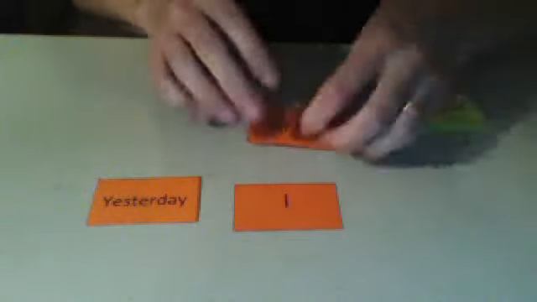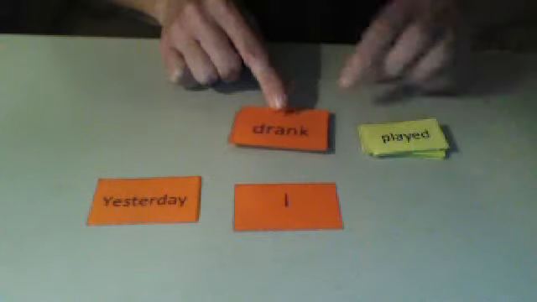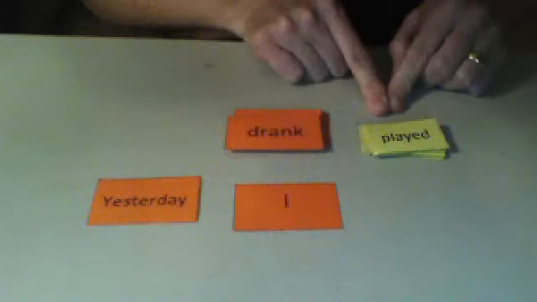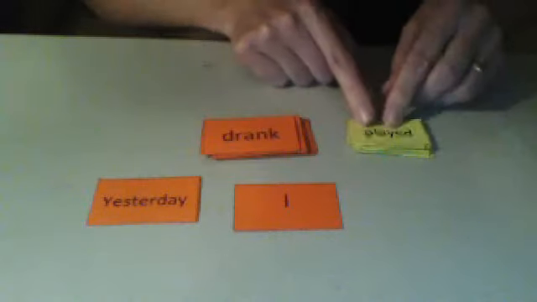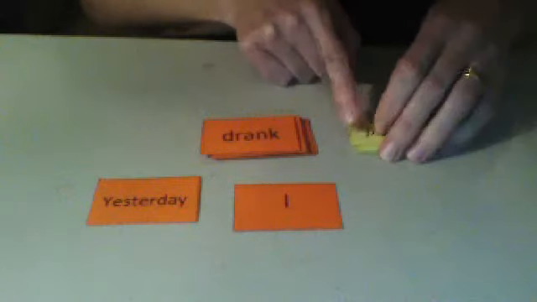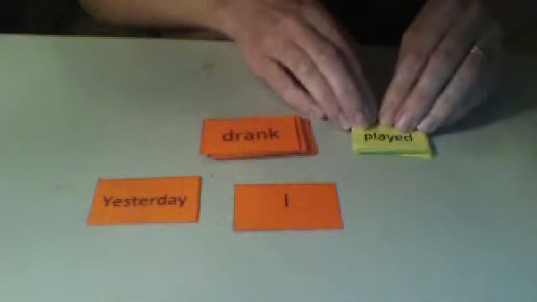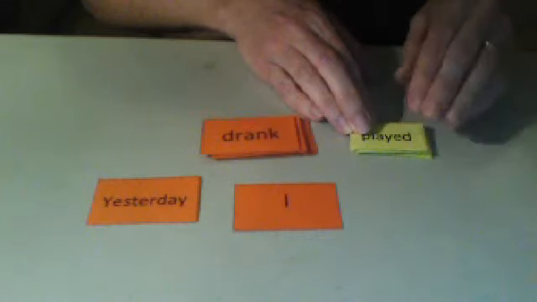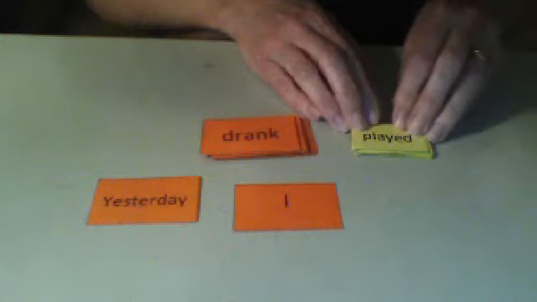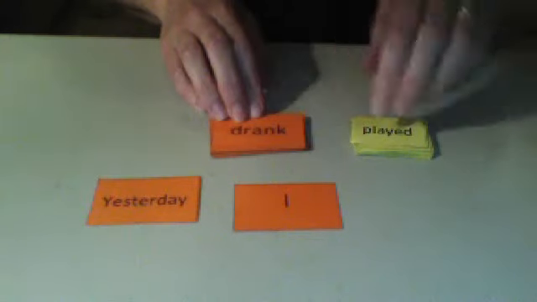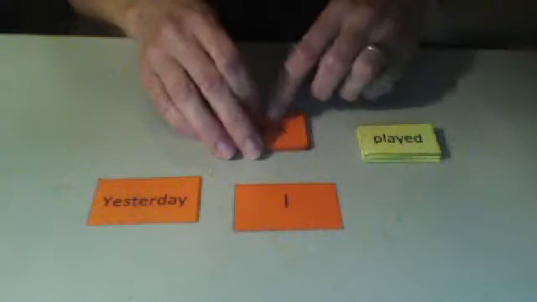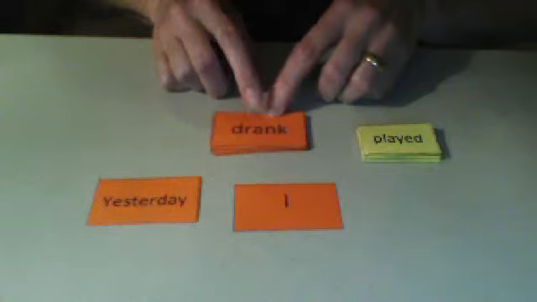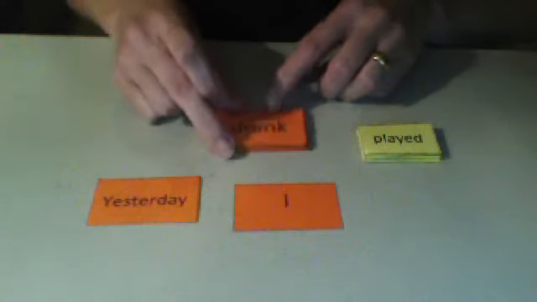You'll notice that this stack of irregular past tense verbs is a different color than my regular past tense verbs. I do that on purpose because it provides a visual cue. When I'm teaching the regular past tense, the suffix ed, they will learn to associate that yellow with, okay, I'm going to add that ed because that's the rule with regular past tense verbs. This is a cue to them that it's not going to follow that rule. It's going to be different. And these are like sight words in that they just have to be learned, almost rote learning, because there's no rhyme or reason for the most part.